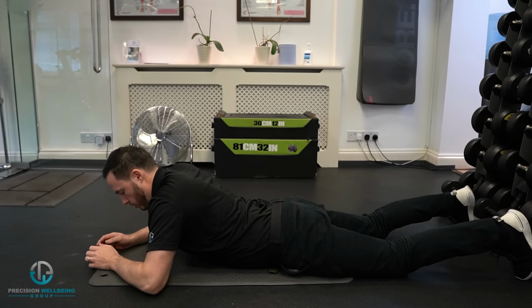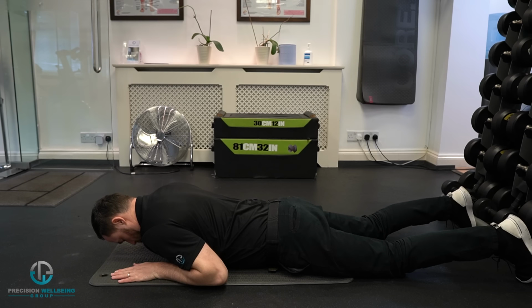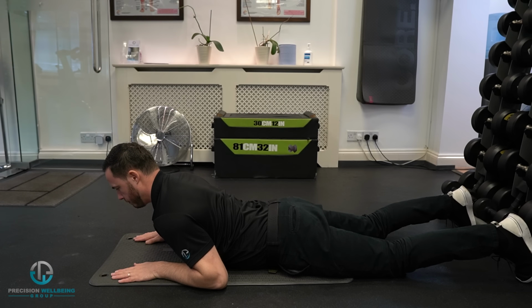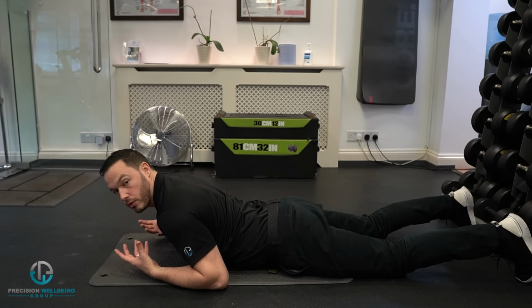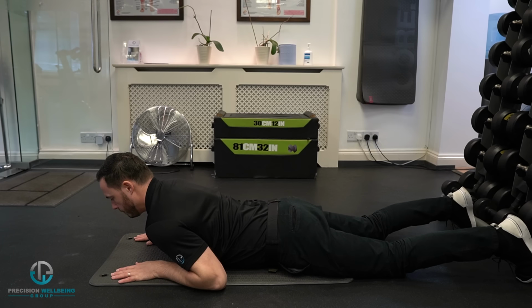So what you do is you start off on your front, hands underneath your shoulders, and then just gently push yourself up so you're bending through the lower back. From here, just hold and breathe. It's really important to breathe. Breathing will help to relax those muscles. So just stay there for a while and just breathe.